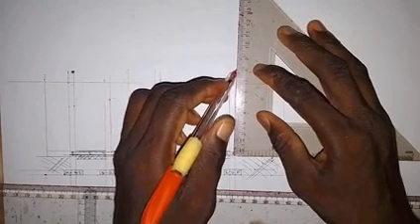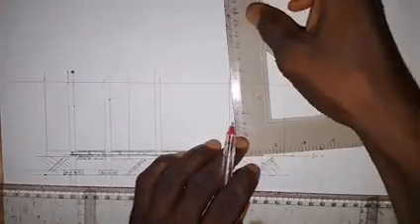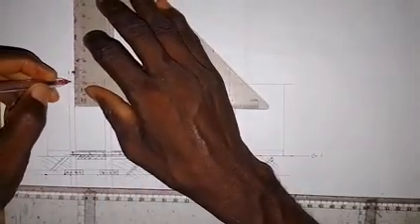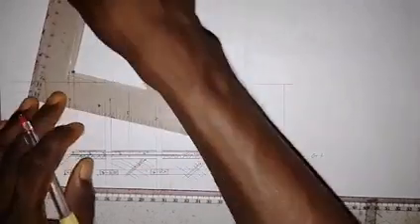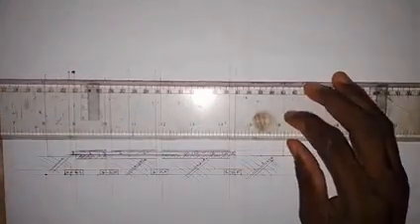I will also take that as 5 millimeters up here. So this is 5. So I'm going to draw a horizontal line.